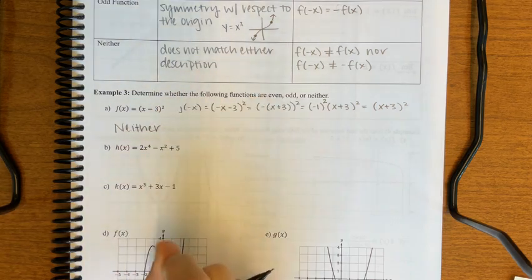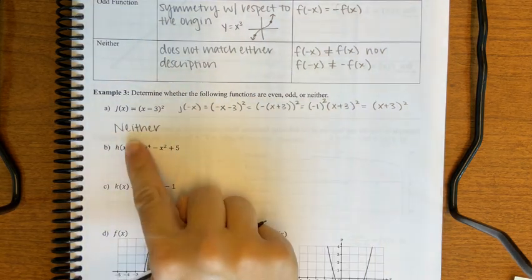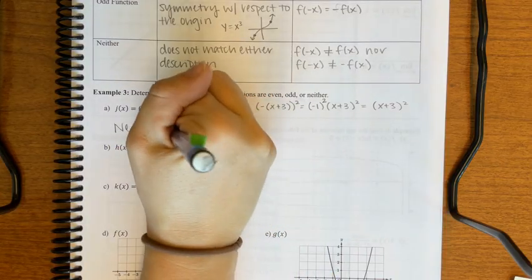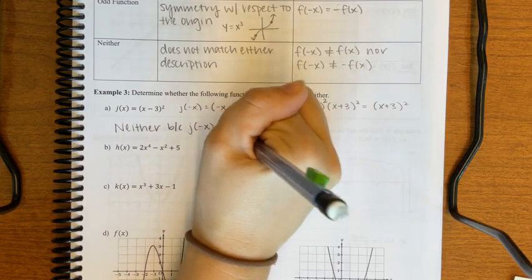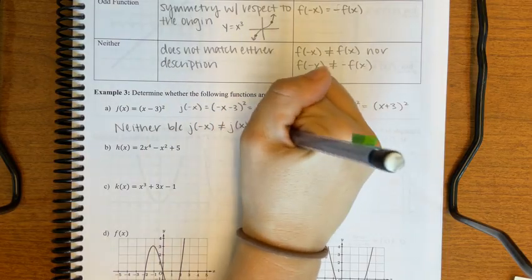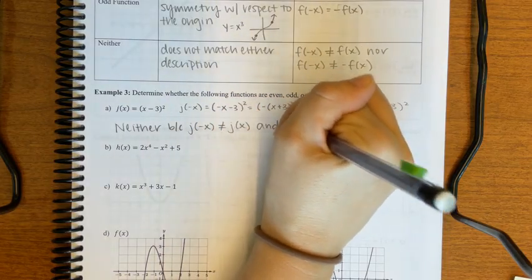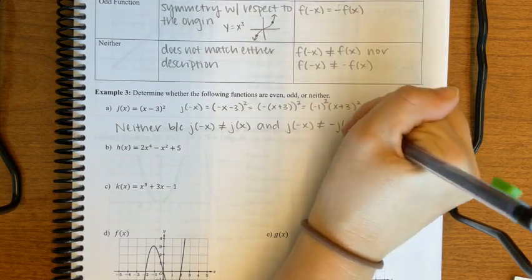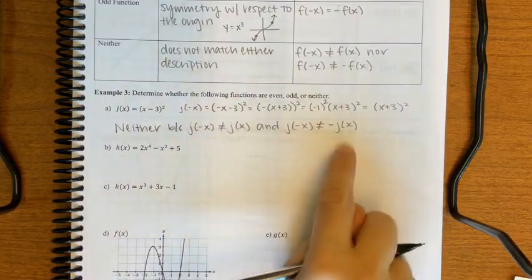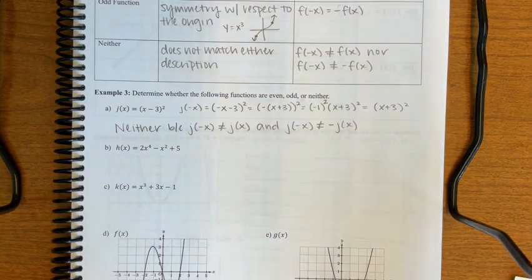Okay, now the way that I'm going to expect us to justify it can't just show me this and say neither. Okay, we're going to have to say because j of negative x does not equal j of x, and j of negative x does not equal negative j of x. Okay, so I want you to write out exactly what I have written here. That's going to be how you justify that.